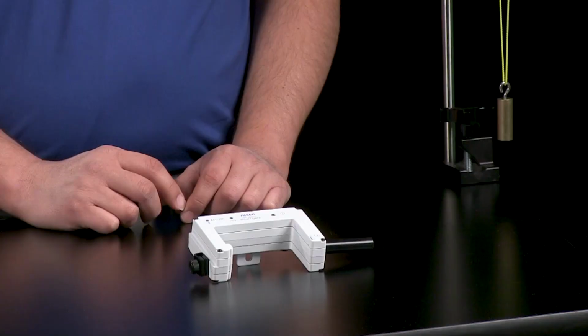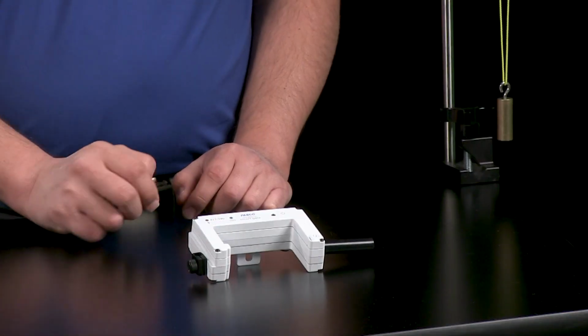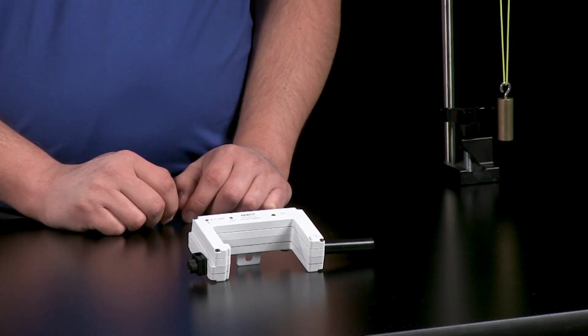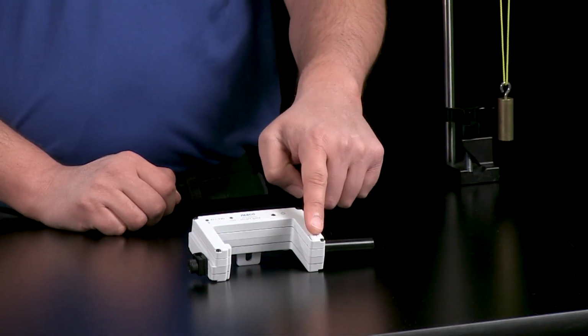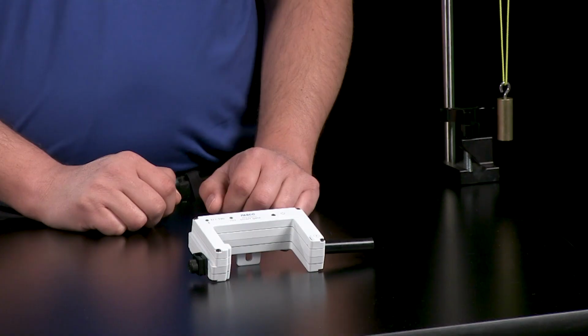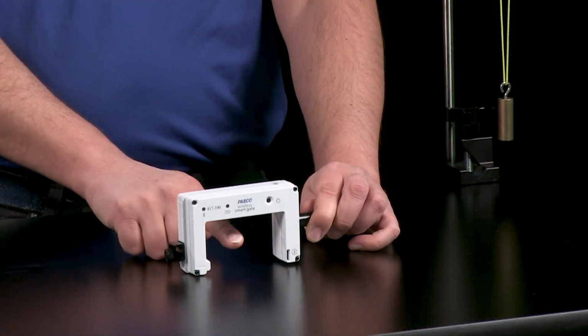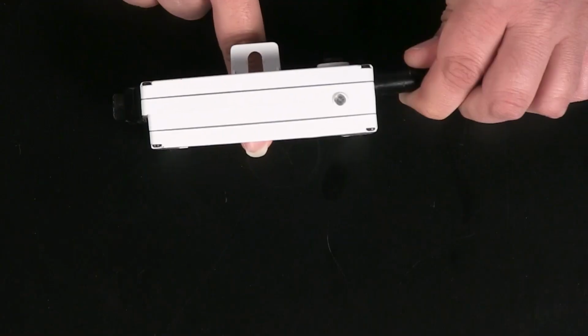The smart gate has a light emitter on this side, which you can't see because it's infrared, and it has a light detector on the other side. When something blocks the infrared beam, the sensor sends a signal to SPARKvue software. And it also lights up this indicator so you can see when the beam is blocked. To measure the period of our pendulum, I'll line up the beam with the edge of the pendulum and start it oscillating.